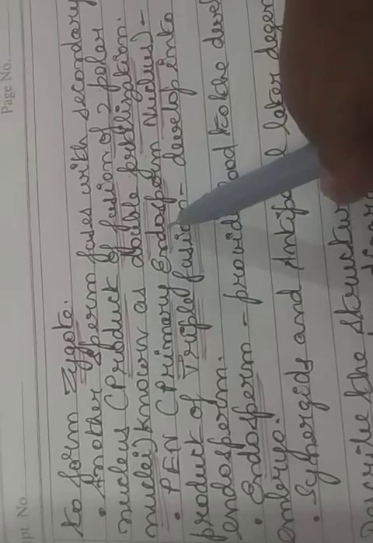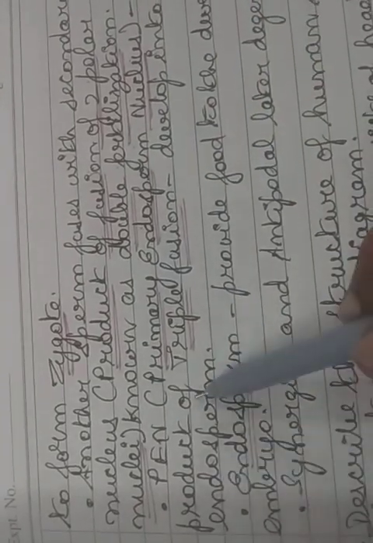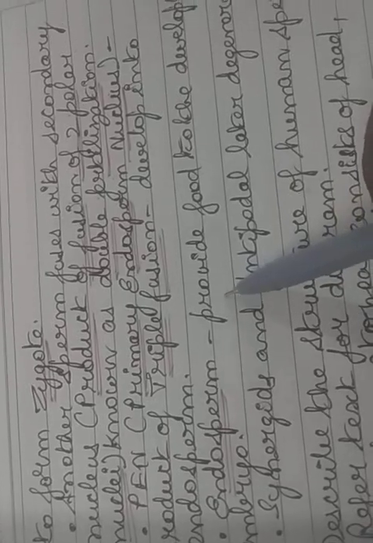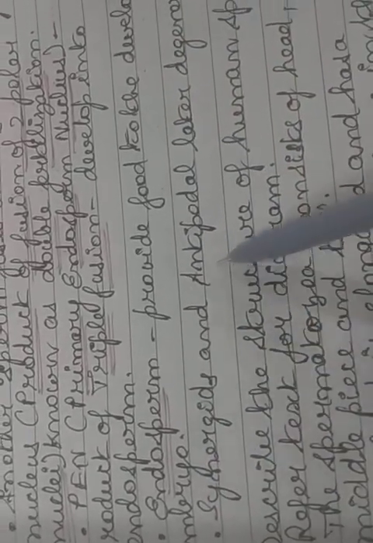PEN, that is primary endosperm nucleus. Product of triple fusion develops into endosperm. Endosperm provides food to the developing embryo. Synergids and antipodals later degenerate.